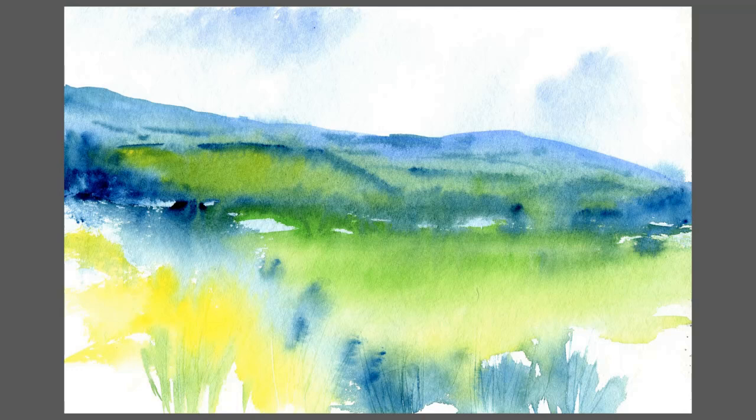So for example, this is a watercolor painting from a couple of years ago. This is one of the first ones I did in this sort of style, trying to learn from Impressionism and trying to reproduce some of those elements of Impressionism. Like I say, not copying the Impressionist style, but being inspired by it.